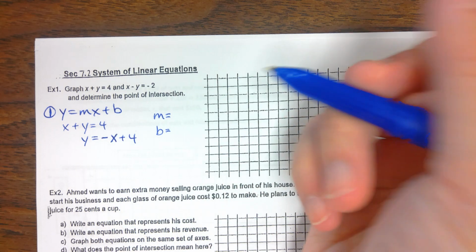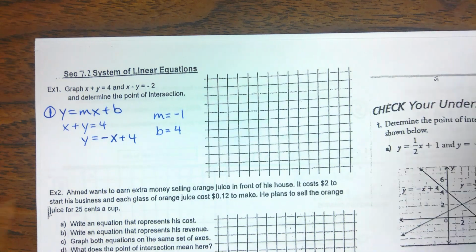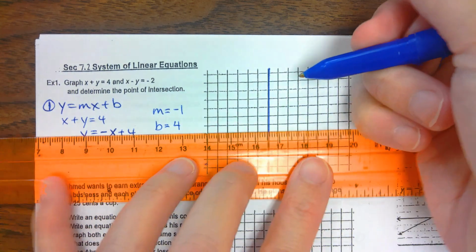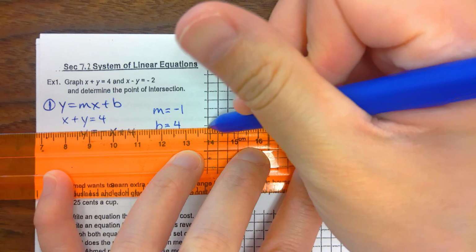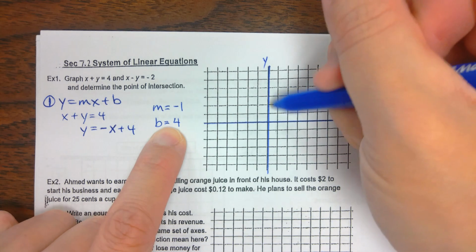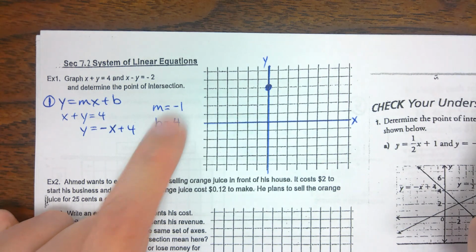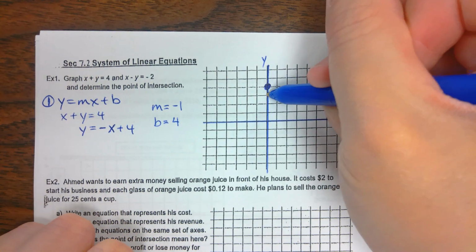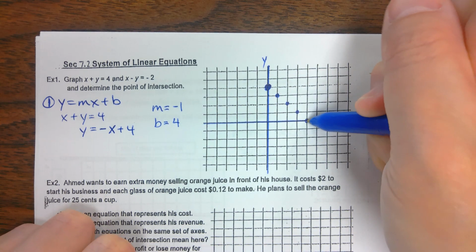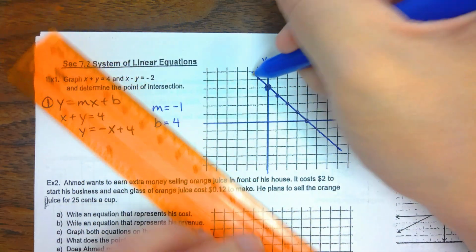Liana? Yeah, that's it, right. So let's plot that line first. Okay, my x and my y. So I'm gonna plot the 4 first. 1, 2, 3, 4 on my y-axis because that's my y-intercept. Right, and my slope is -1. Down 1 over 1. Down 1 over 1. Okay, so I have my first line.